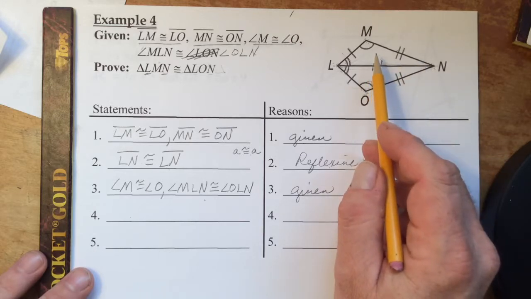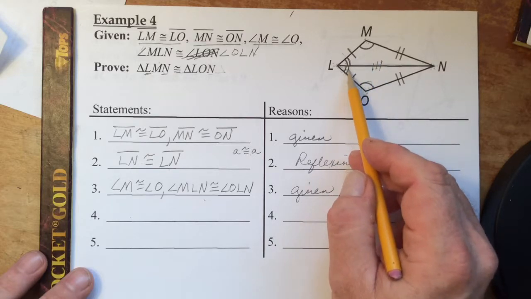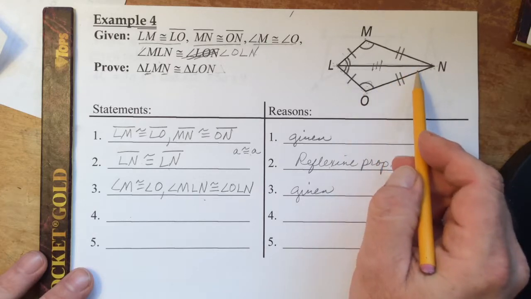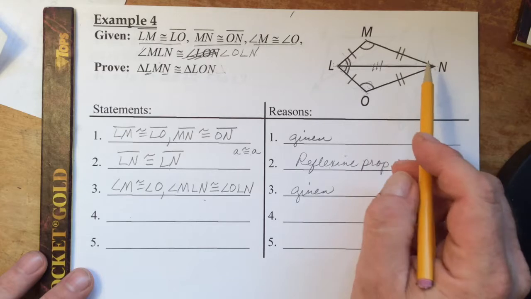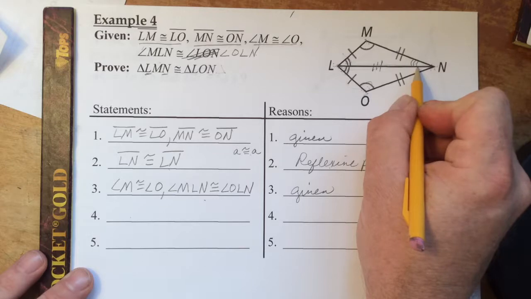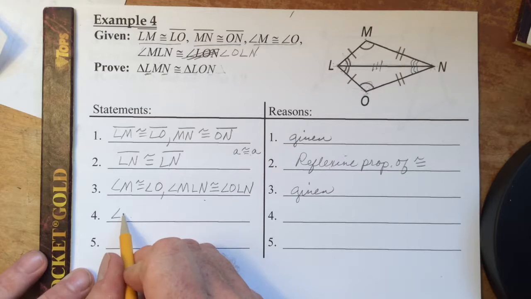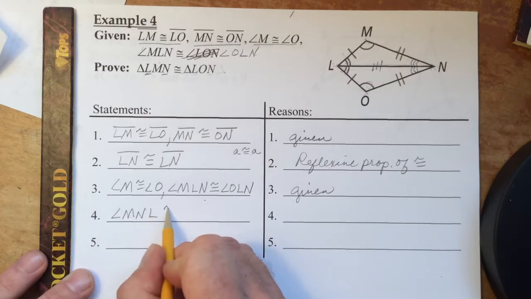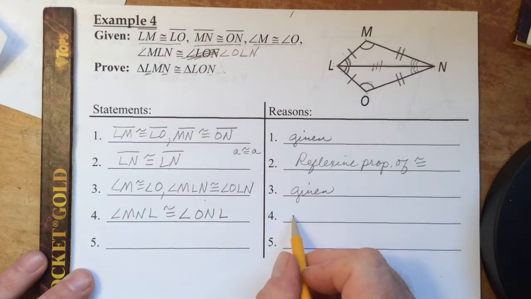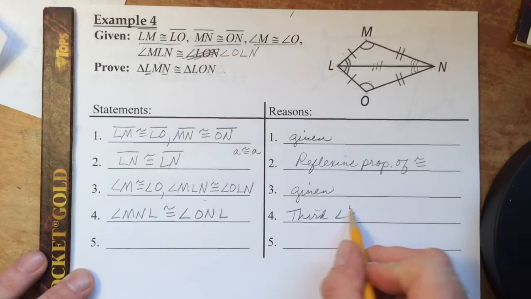Again, we need one more angle. We just learned a theorem that says if two angles in one triangle are congruent to two angles in another triangle, then automatically the third angle in both those triangles has to be congruent to each other. So angle MNL and angle ONL have to be congruent. Angle MNL has to be congruent to angle ONL by the what? The third angles theorem.